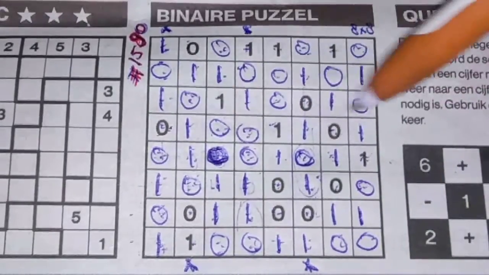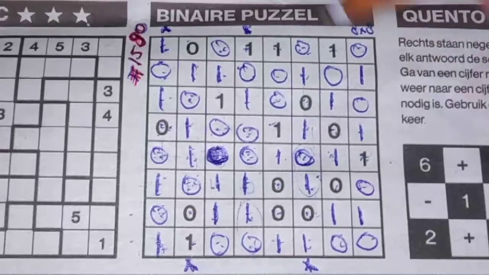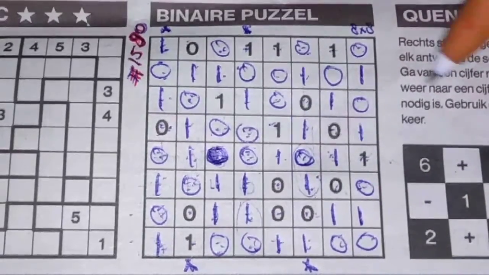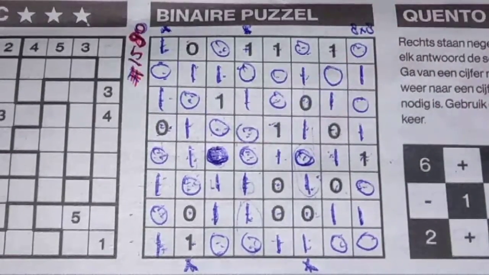Everything is correct. Finished in 6 minutes. Alright. Great Sudoku. Almost made a mistake.